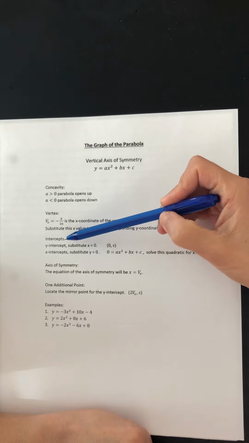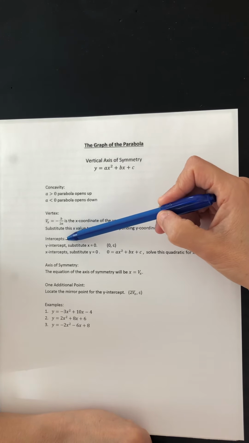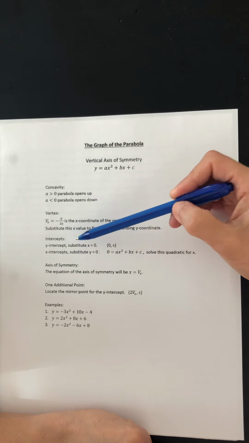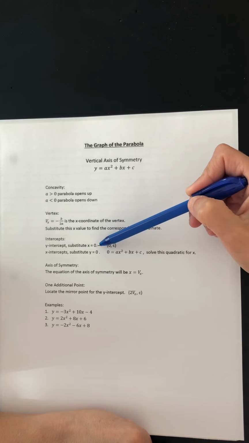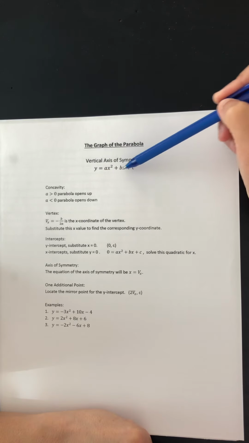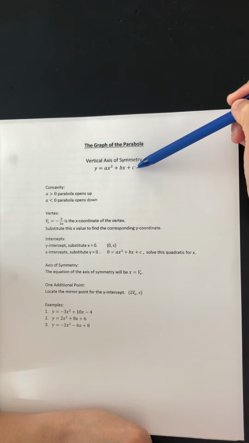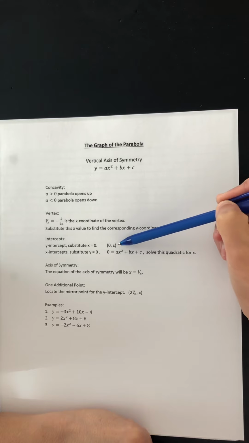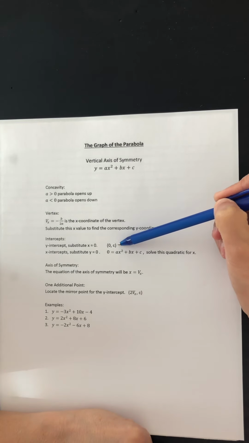We're going to be finding the intercepts. For a y-intercept, we substitute x equals 0. So this will be the place where the parabola crosses the y-axis. If you substitute x equals 0 into this equation, of course, you will get y equals c. So the ordered pair will be of the form (0, c).